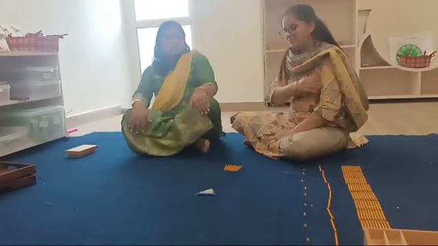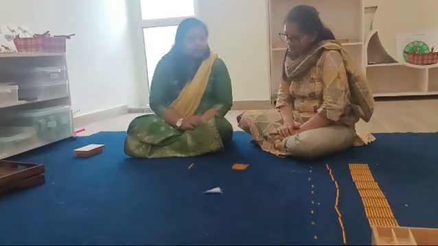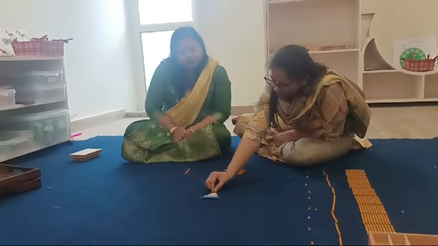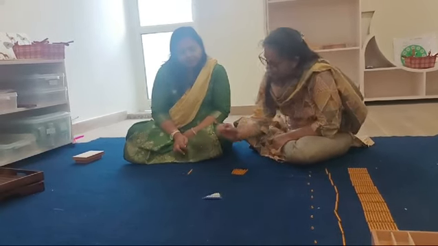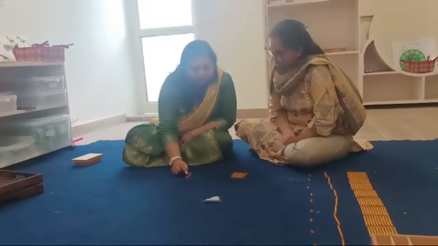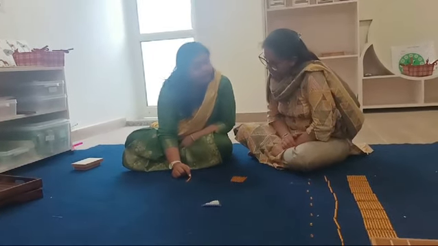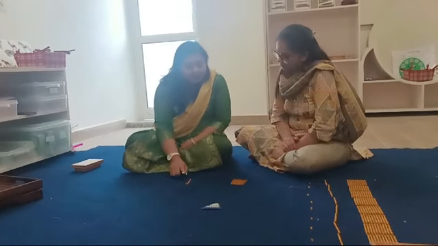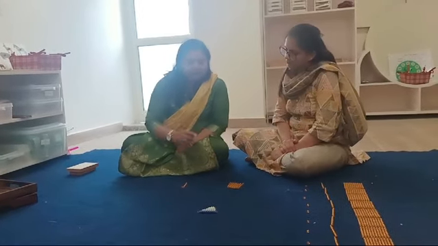Okay. So now there is a 1, 10. Can you give me 1 from the bead stair? And place it here. Let's count it. It's a 1, 1, 2 1s, 3 1s, 4, 5, 6, 7, 8, 9, 10. If we take one more, it will become 11. This is 11. First time child will learn it's 11. Okay, so this is 11.